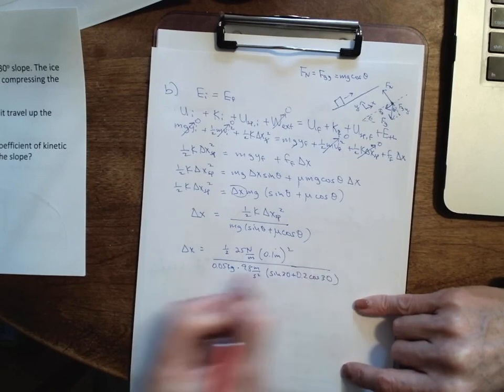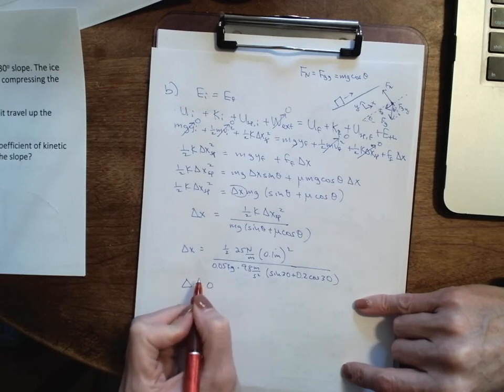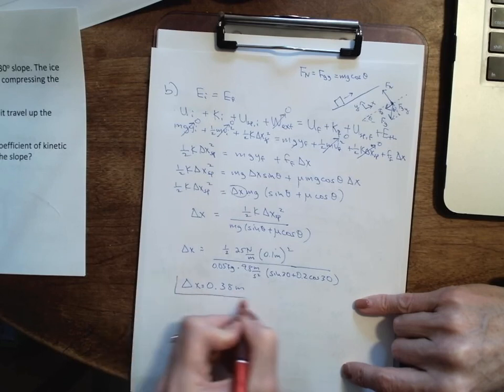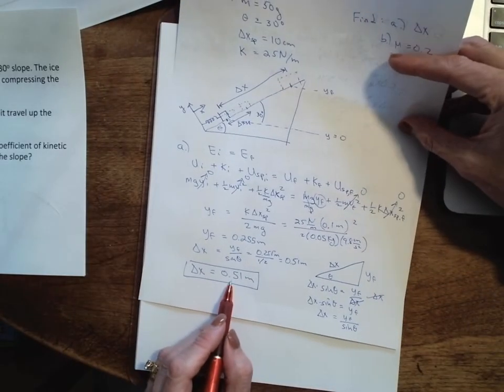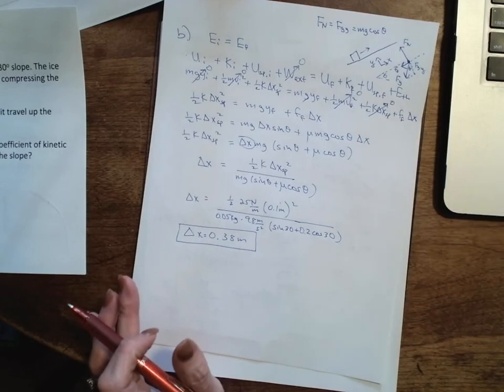When I plug that all into my calculator, I get delta x equal to 0.38 meters. And that should be less than the delta x that I found when there was no friction. So I can just compare. My delta x here is 0.51, and now with friction my delta x is 0.38, so that makes sense.